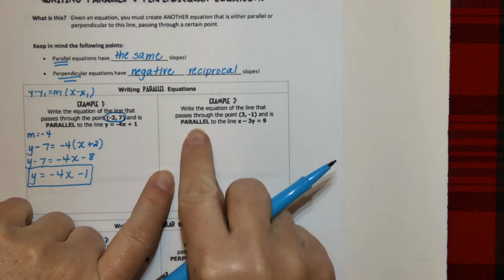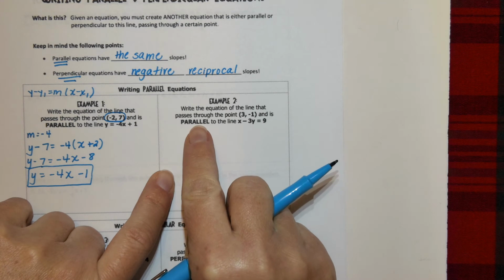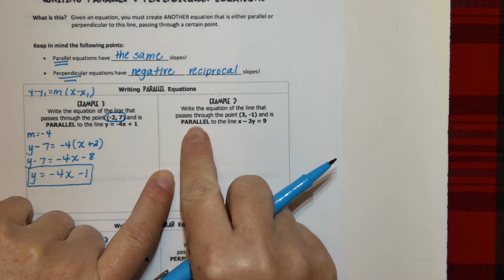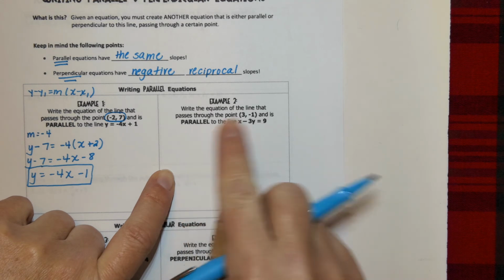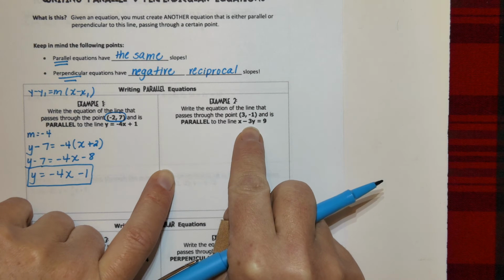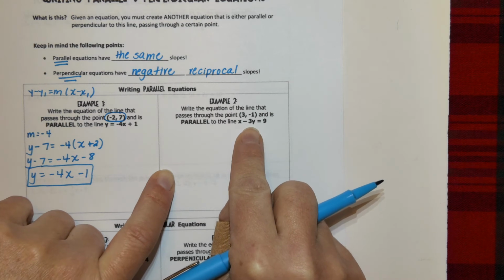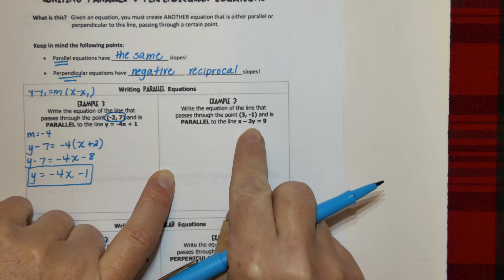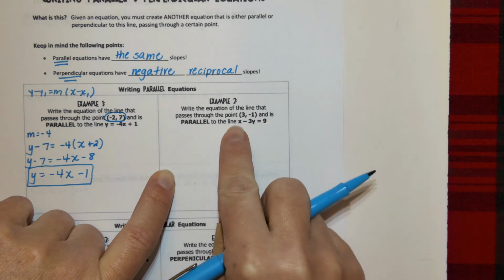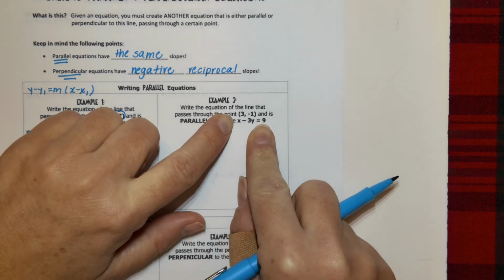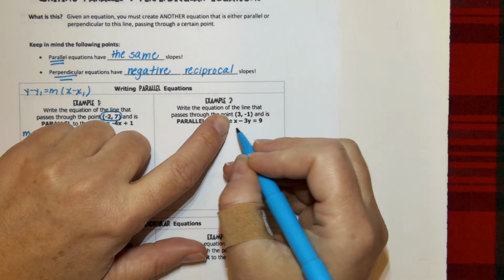This is algebra class. Let's do it again. Notice it's parallel. We like parallel. Parallel is good because it uses the same slope. Step 1, get the slope out of this equation that they give you, except, don't you know, we can't see the slope because it's not in slope intercept form. So now we have to rearrange this hot mess so that we can find the slope.